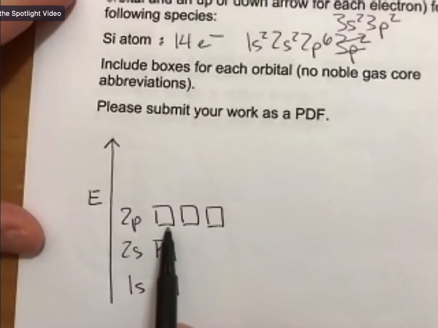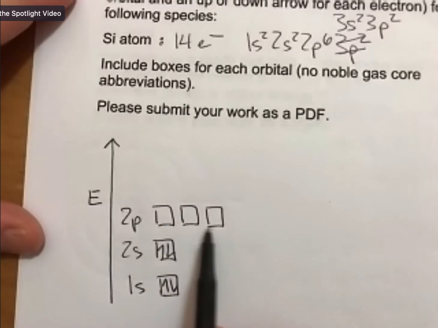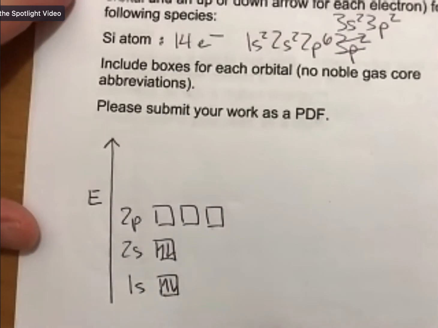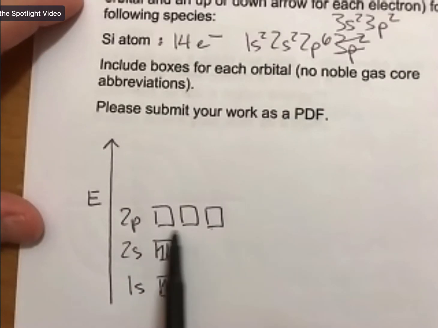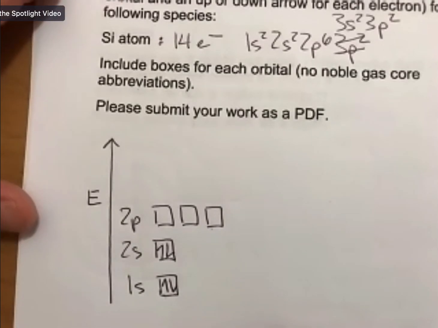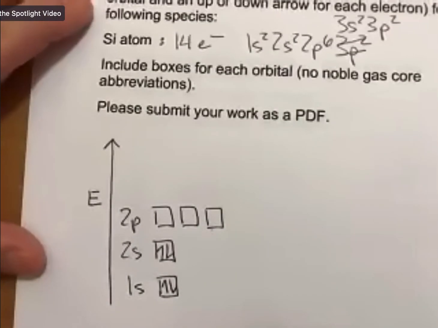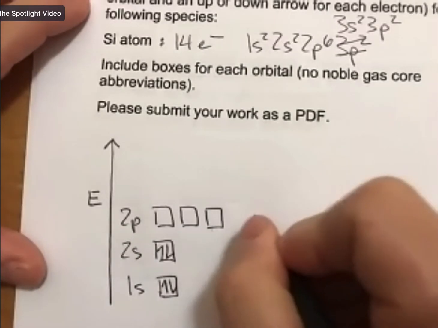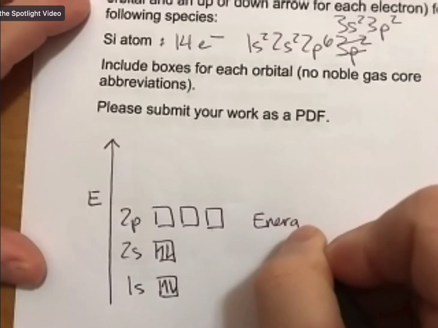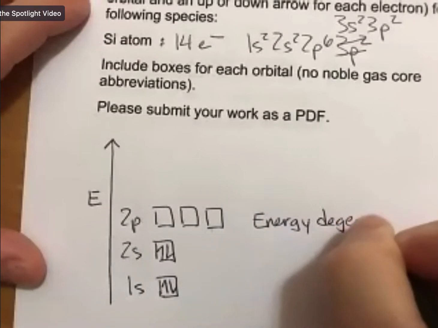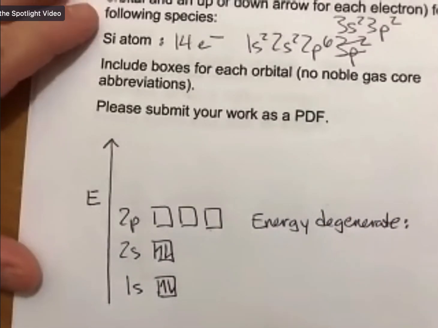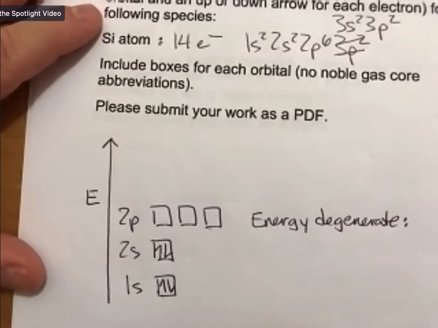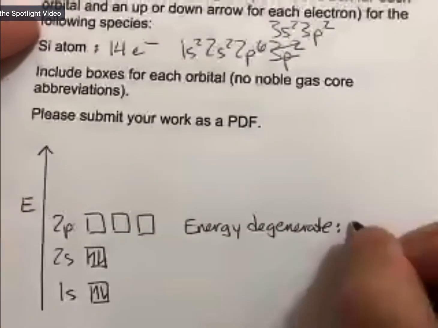Inside the 2p sublevel, there are 3 orbitals. These are called 2px, 2py, and 2pz. We don't designate them because we can't tell which one is which anyway. They are indistinguishable. They are also said to be energy degenerate. And energy degenerate simply means that they have the same energy.